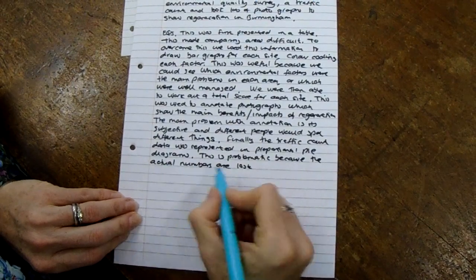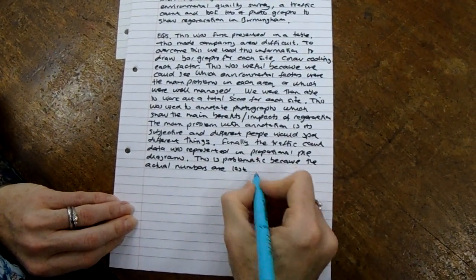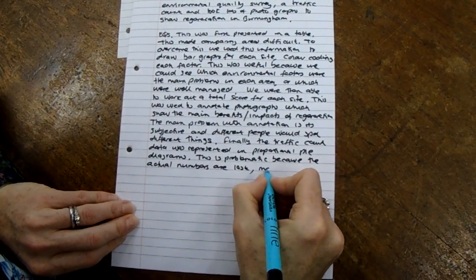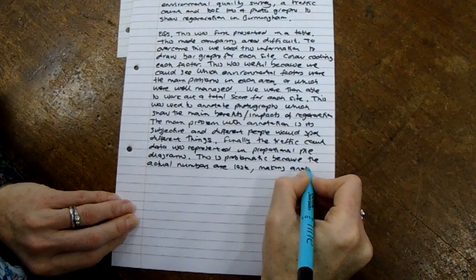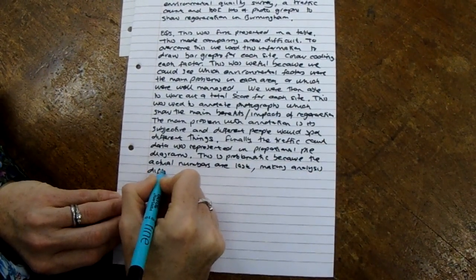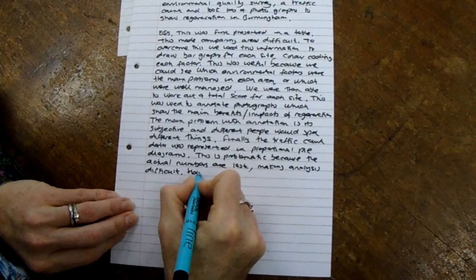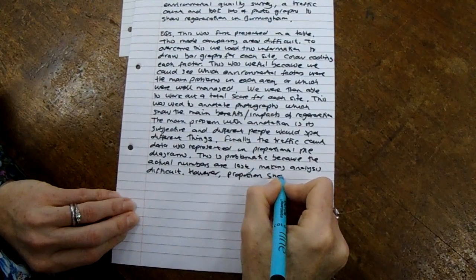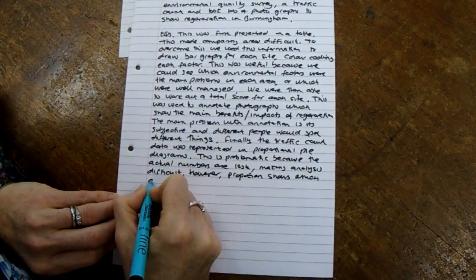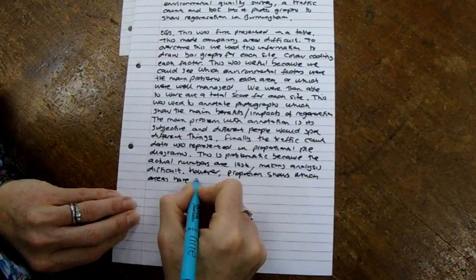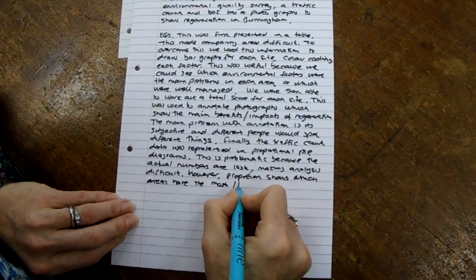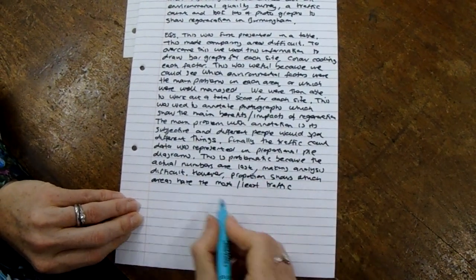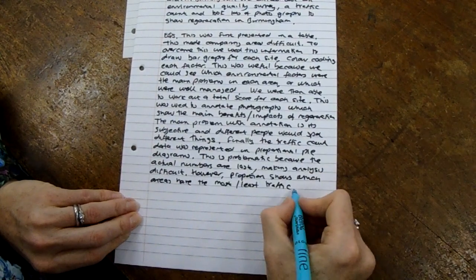This is a problem because the actual numbers are lost in a pie chart, so it makes accuracy difficult when you come to analyse your data. However, proportion shows which areas have the most or the least traffic.